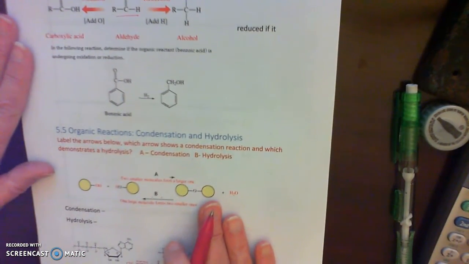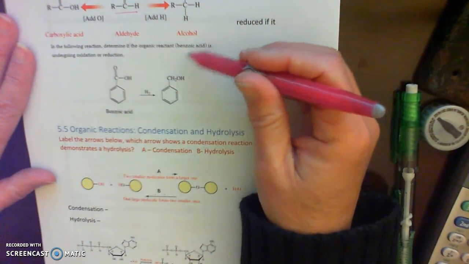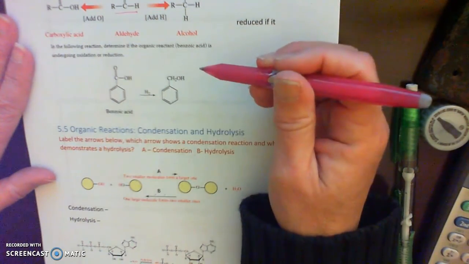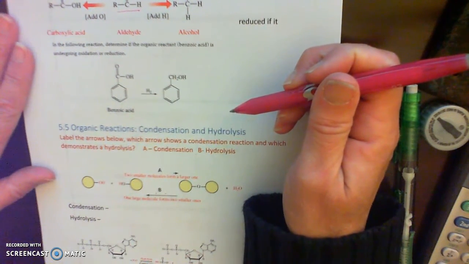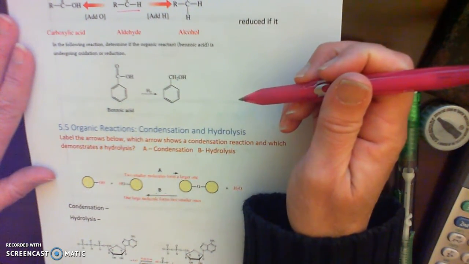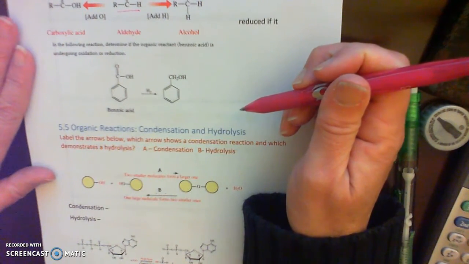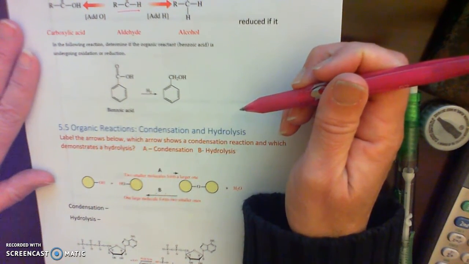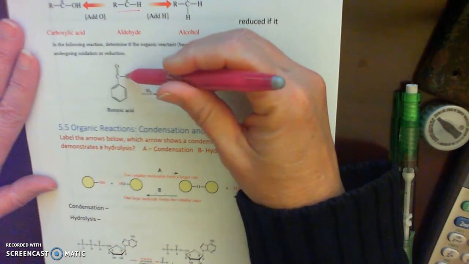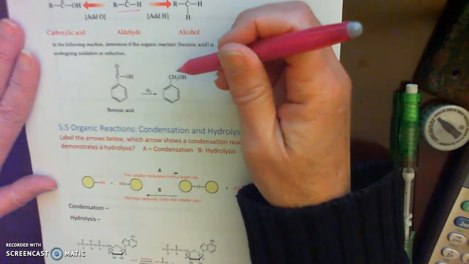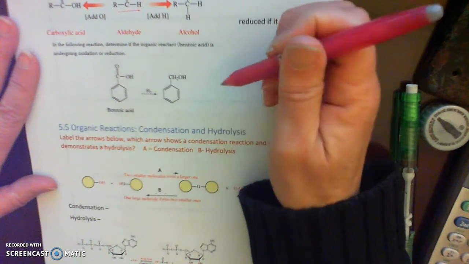In the following reaction, determine if the organic reactant, this is benzoic acid, is undergoing oxidation or reduction. Well, what you want to look at is whether you've got more hydrogens, fewer hydrogens, more oxygens, or fewer oxygens. I've got 2 oxygens here and 1 hydrogen. Over here I've got 3 hydrogens and 1 oxygen.